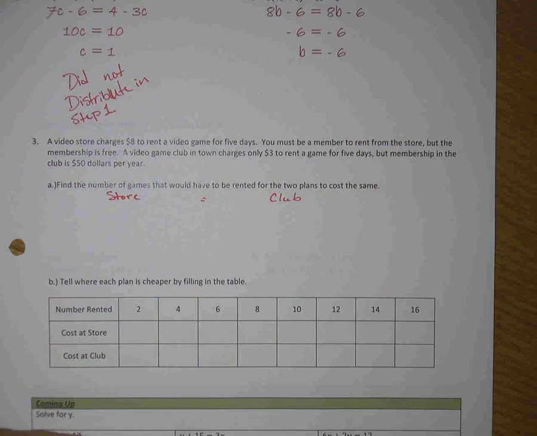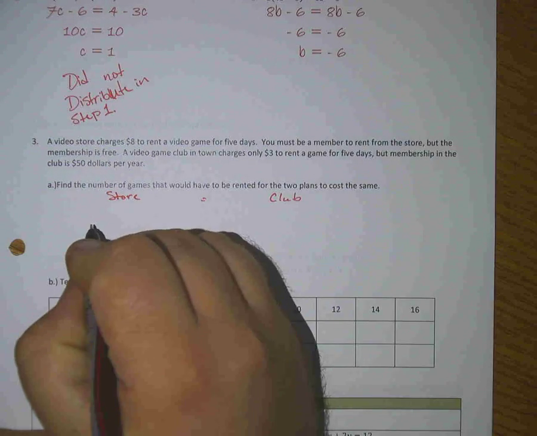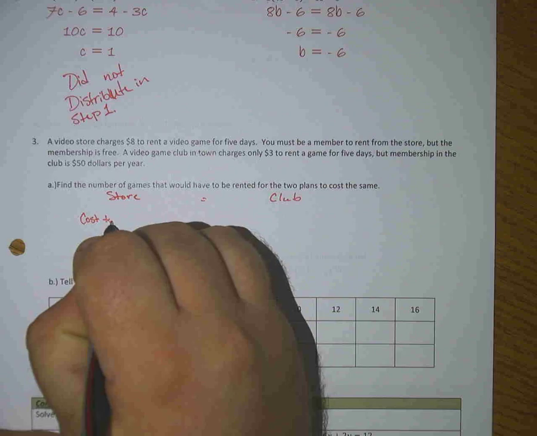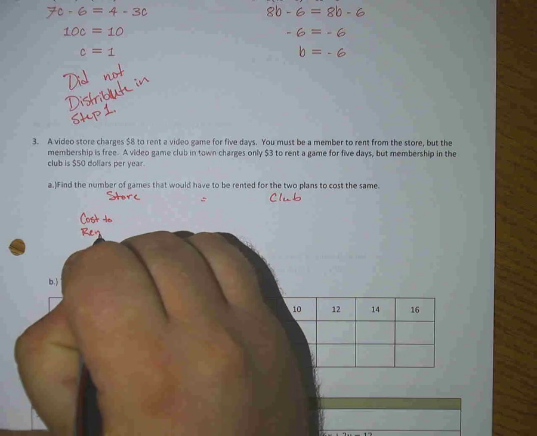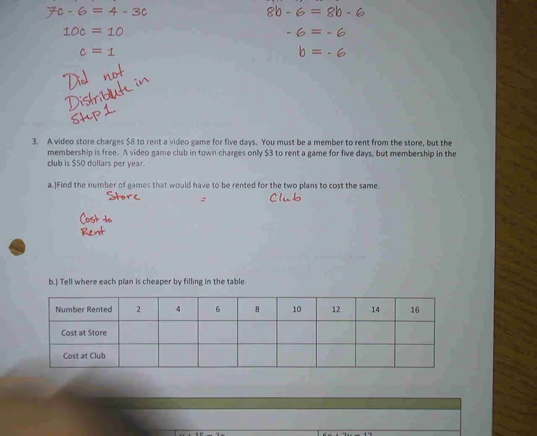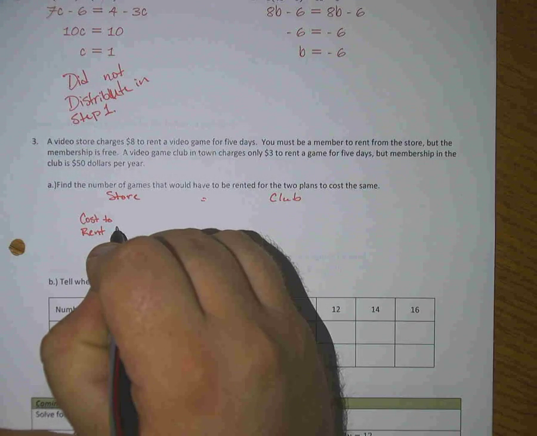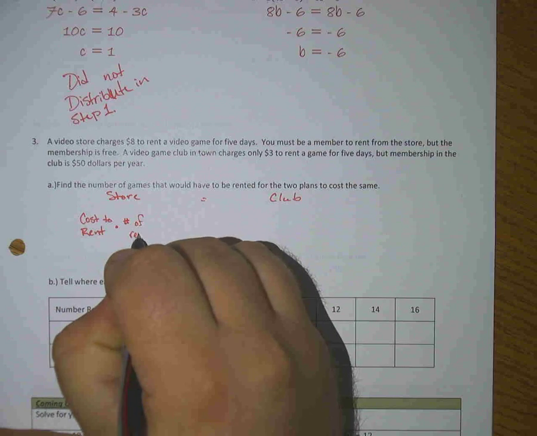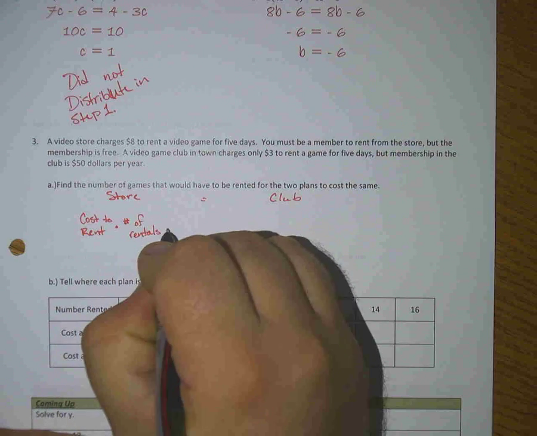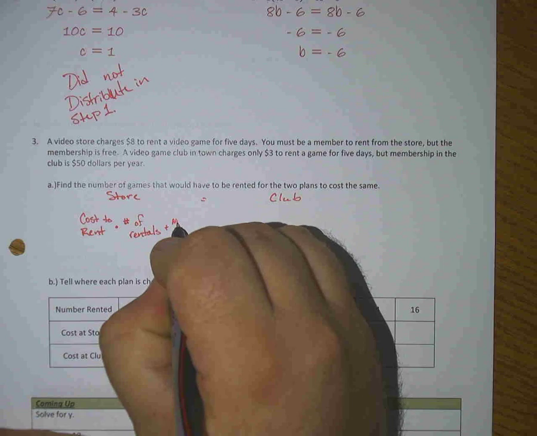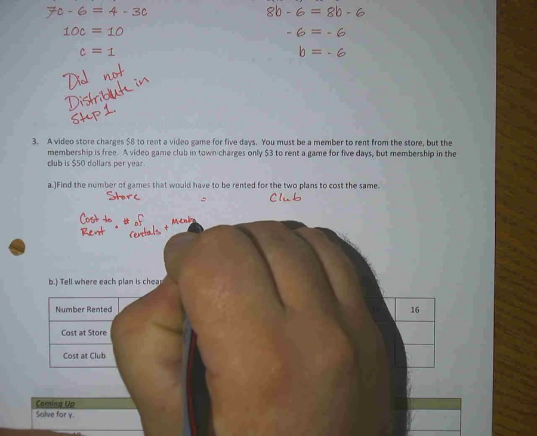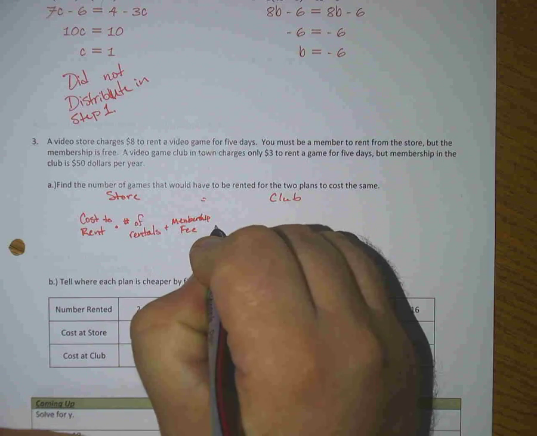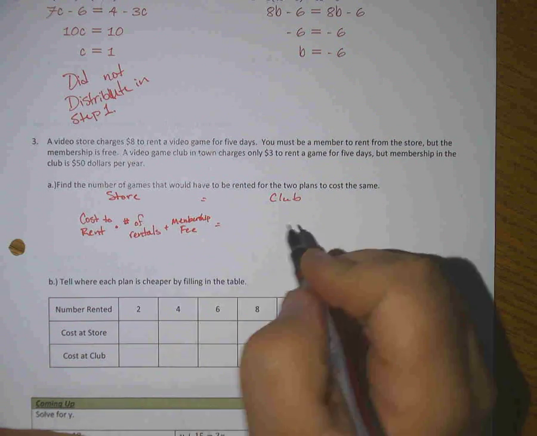What you're going to really look for is cost to rent times the number of rentals plus the membership fee, and that's going to be the same on both sides.